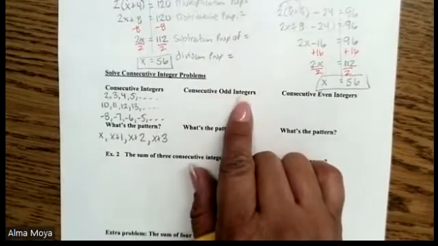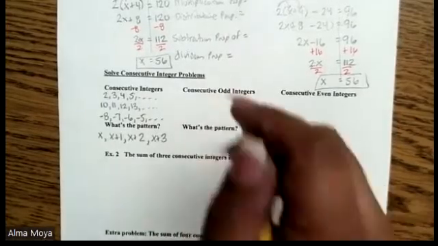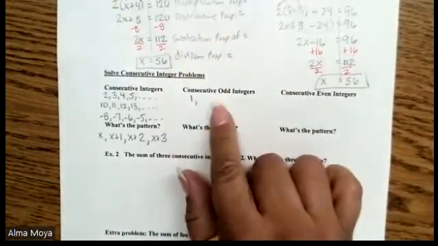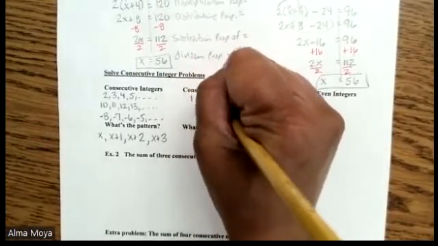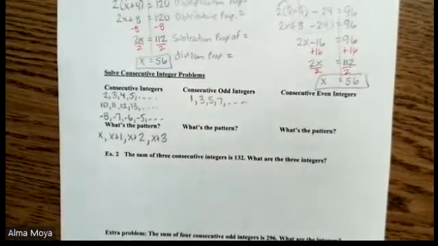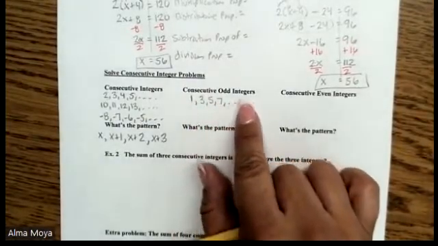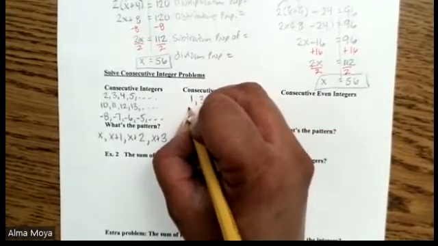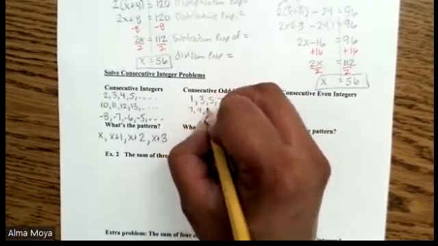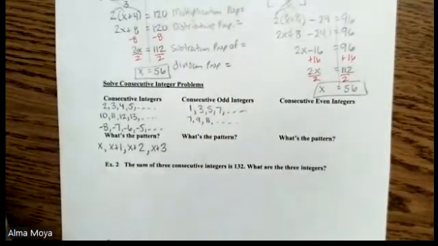Consecutive odd integers. So let's start off with the odd number 1. The next odd number after 1 is going to be a 3, then a 5, then a 7. So you're counting every other number because you want all the odds. If we start off with 7, and so on.